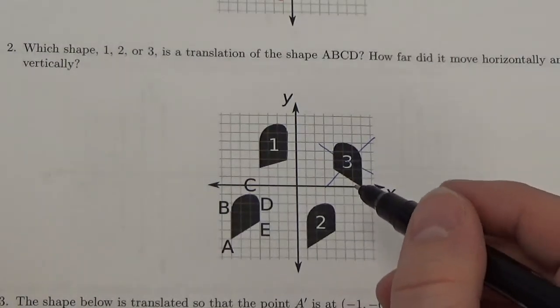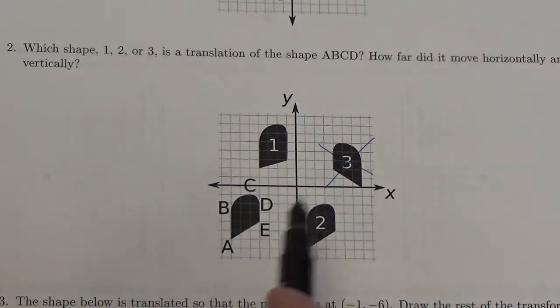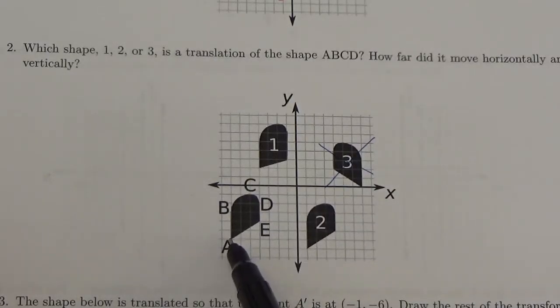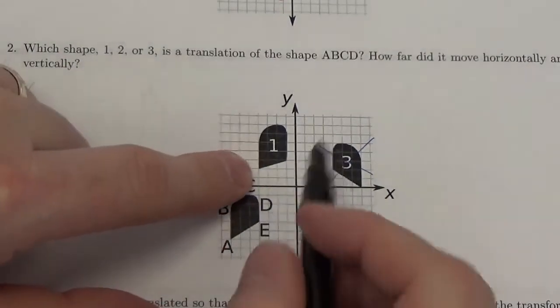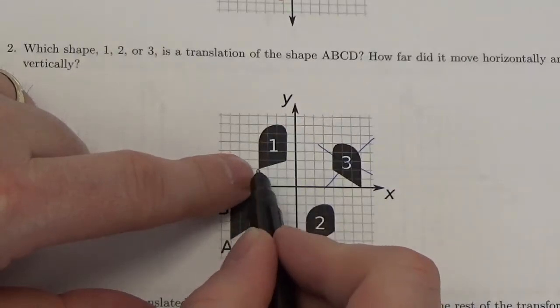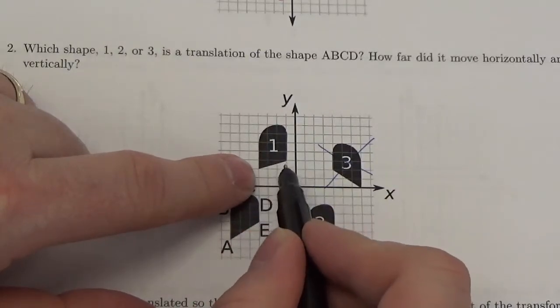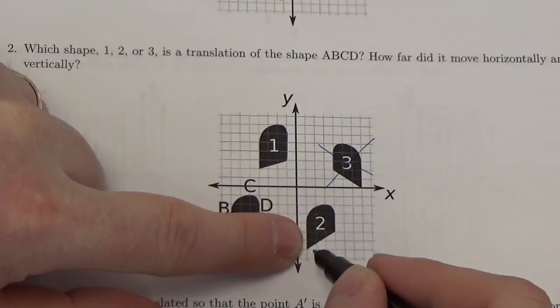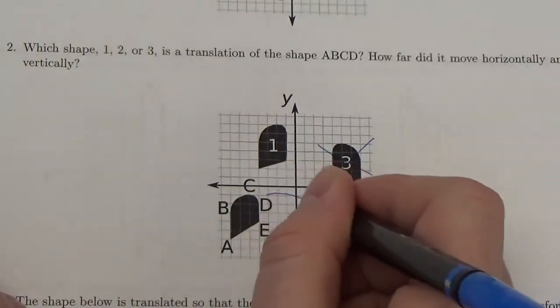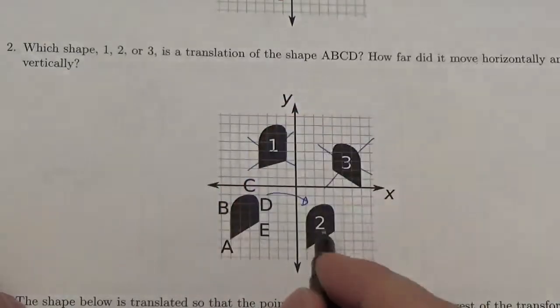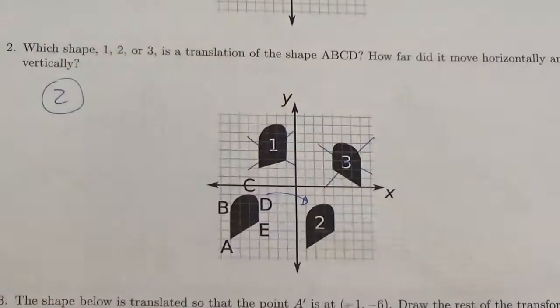And actually that is the case here, because take a look at the bottom part right here. Notice that to go from A to E, it is 3 units over, but it's 2 units up. From here to here on the corresponding part, that's only 1 unit up. Whereas over here for 2, it is 3 units over and 2 units up. So actually this moved to here. It's not 1, it's got to be 2. So 2 is the shape.